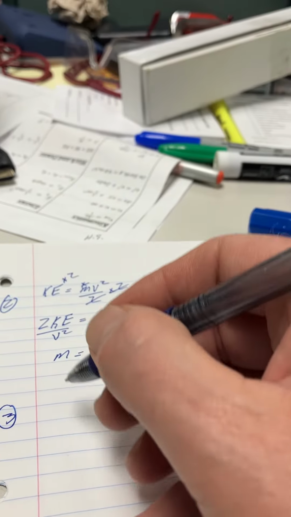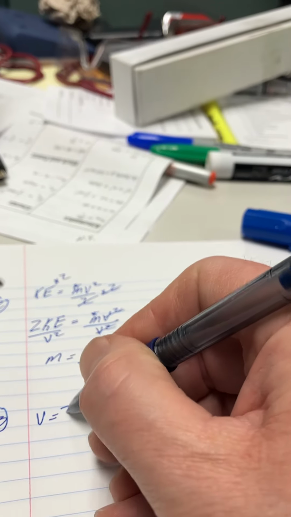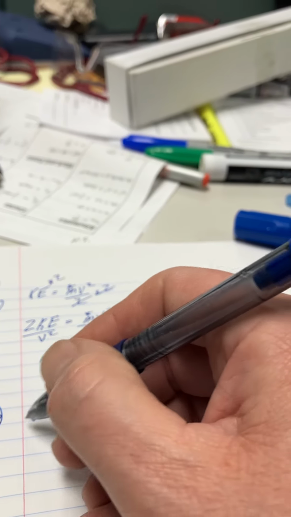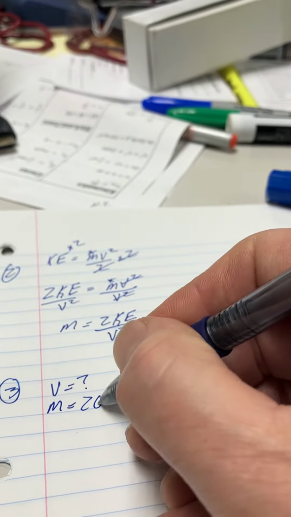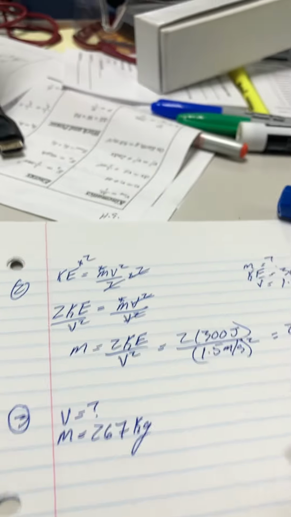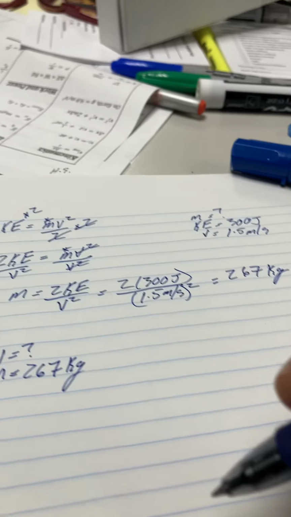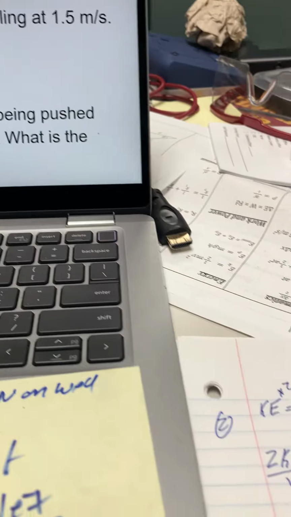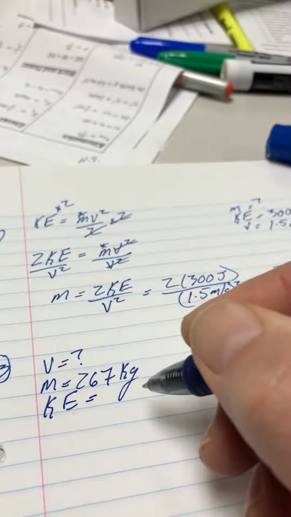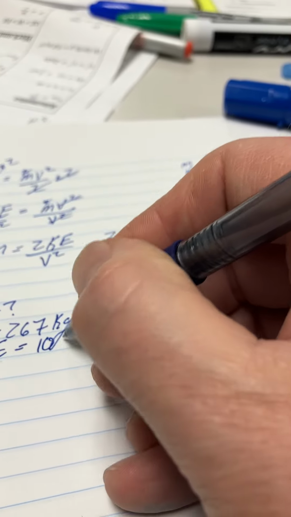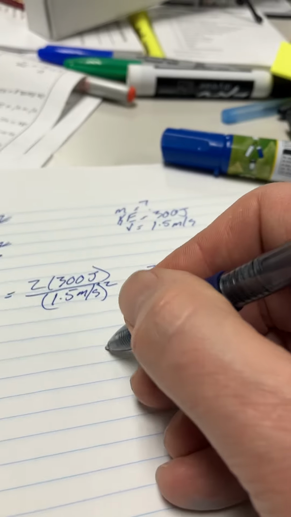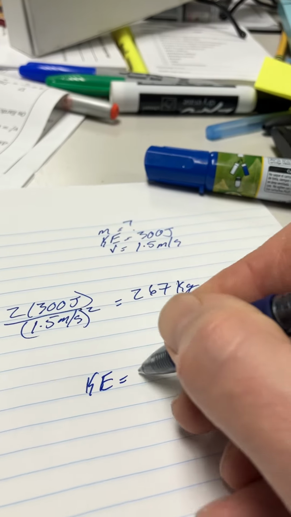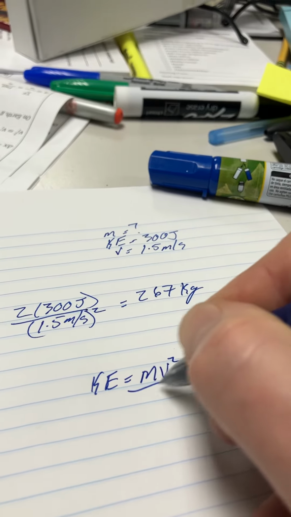So we've got velocity is what we're looking for. We've got the mass of the ball that we figured out in the last problem. That was 267 kilograms. Hate to hit that with a baseball bat. And we're trying to figure out velocity. We've got 100 joules of energy given to us in this problem. And since it's moving, that's going to be kinetic energy. Sorry about my camera skills. And so now we've got this formula, KE equals mv squared over 2.